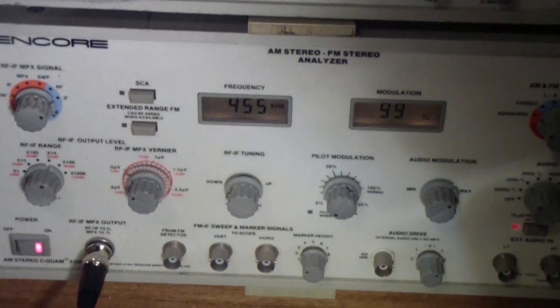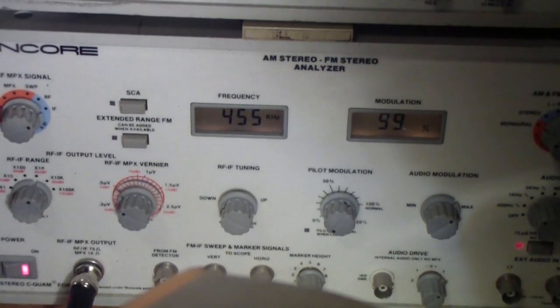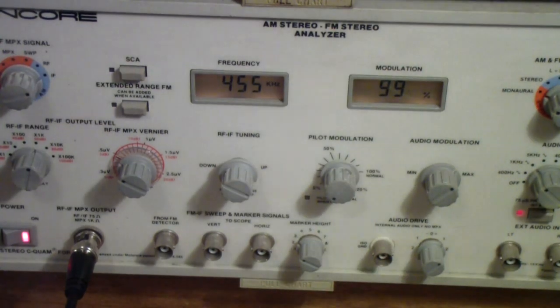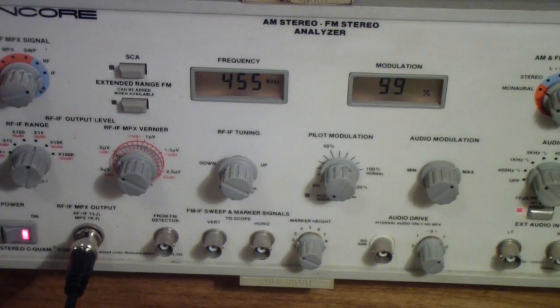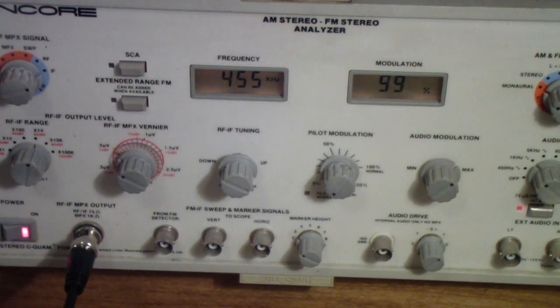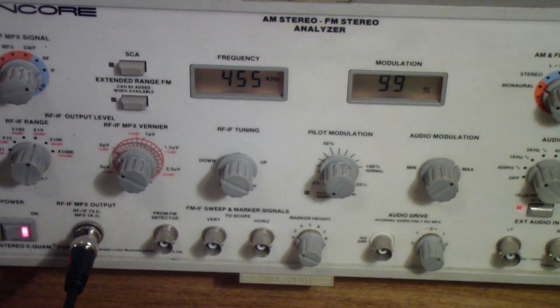Now, I'm using this generator, which is a Syncor SG80, and I won't tell you about the setup on this because, quite frankly, this generator is overkill for aligning AM radios.